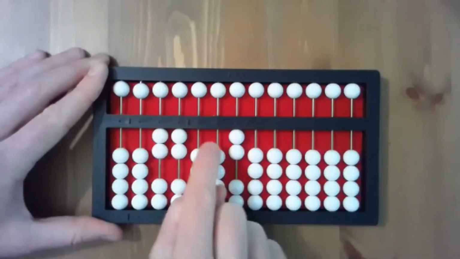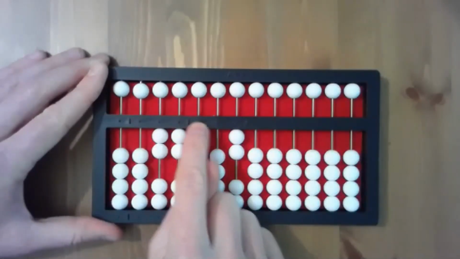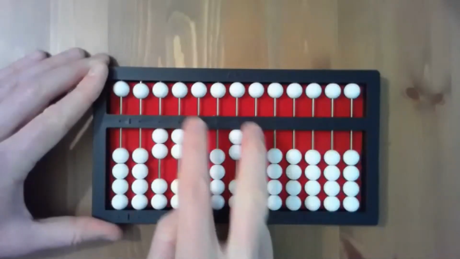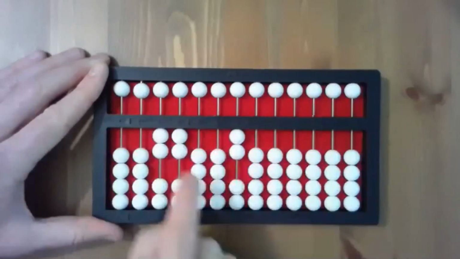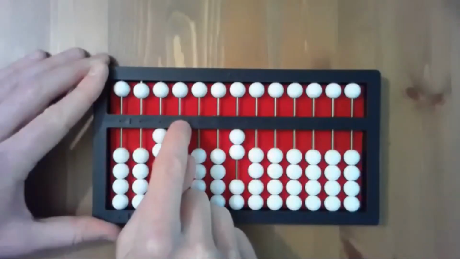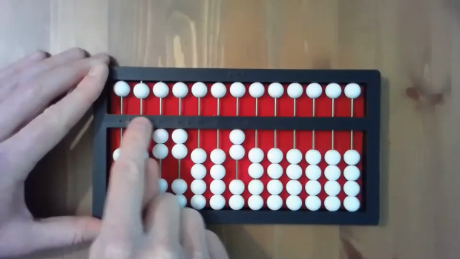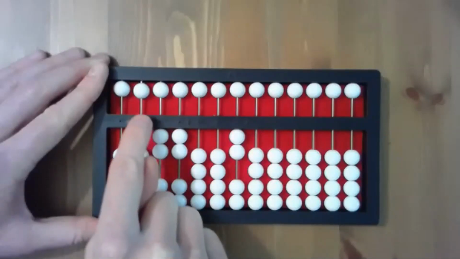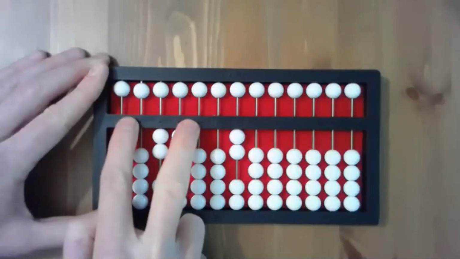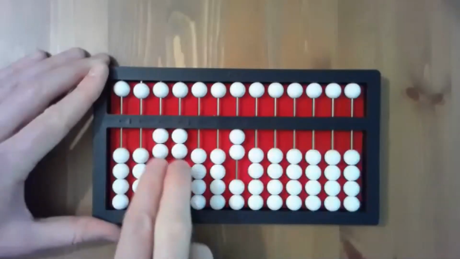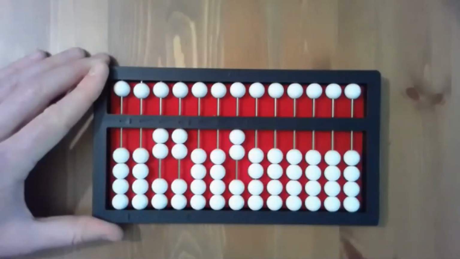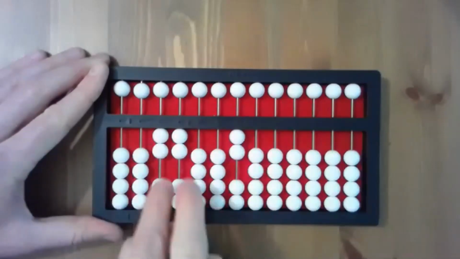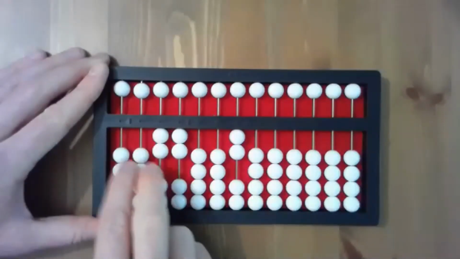And I have 1 million, 10 million, 100 million. And then to the left of that is our billions section. And the billions section also has ones, tens, and hundreds. 1 billion, 10 billion, and 100 billion. We're using these sections as locations in order to put these values.